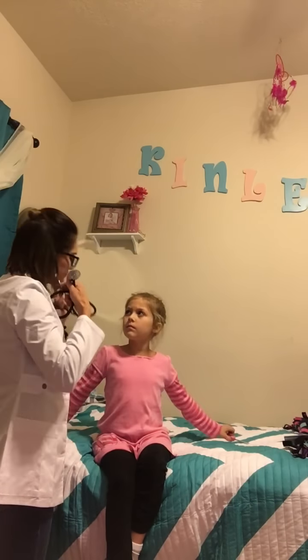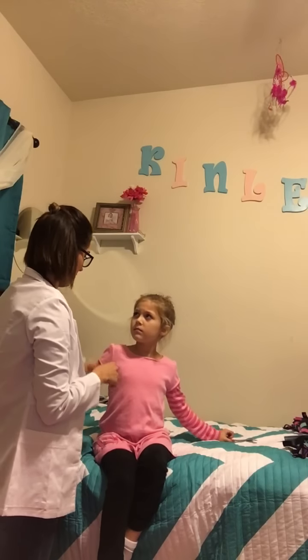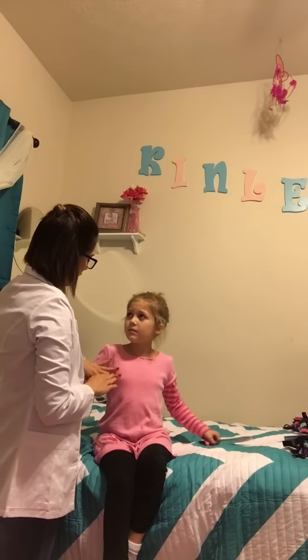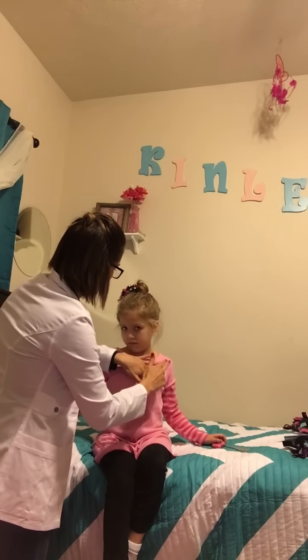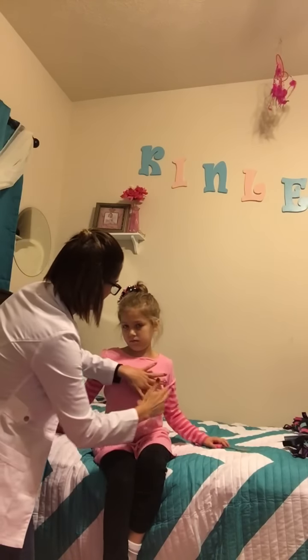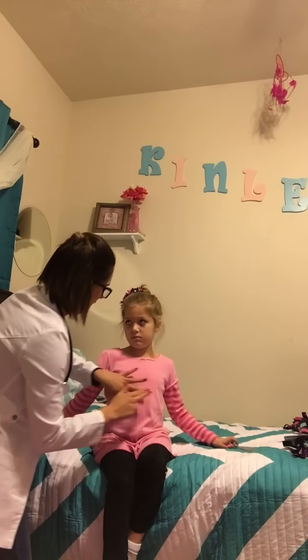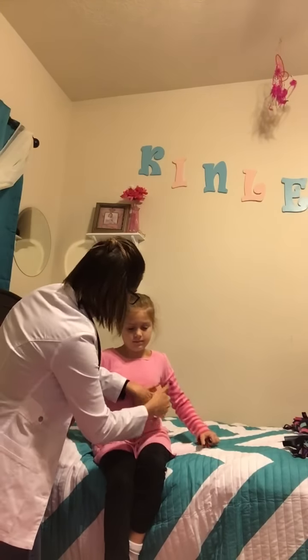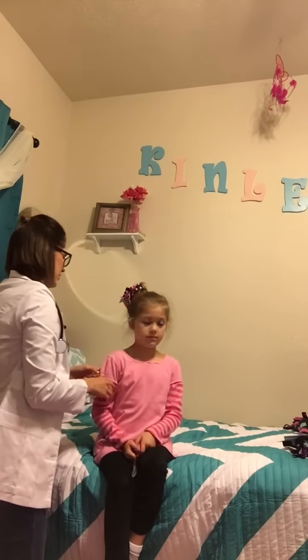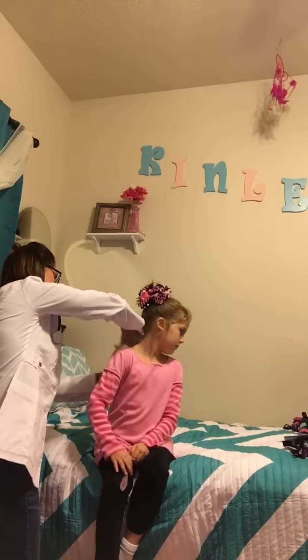Okay, perfect. So now what I'm going to do is percuss your lungs. All it calls for is me placing my fingers on you, and I'm going to do a little tapping sound. What I'm doing is listening for any changes in sound, any dullness or any hyperresonance that may indicate fluid buildup. Okay, perfect. Do the same thing on the back.